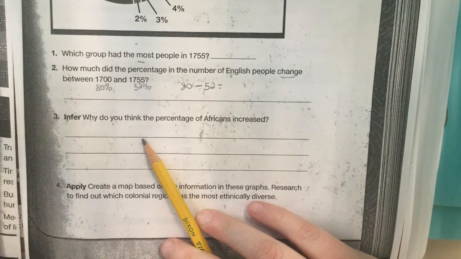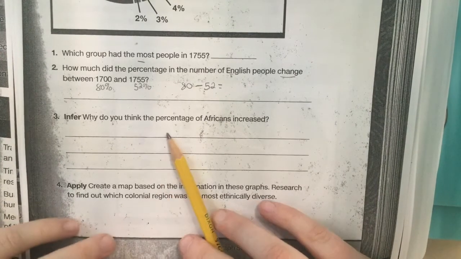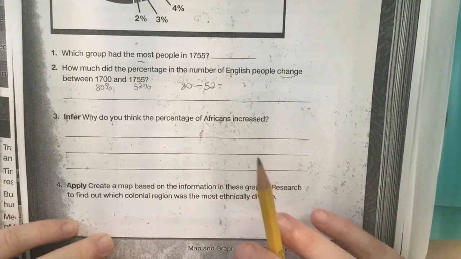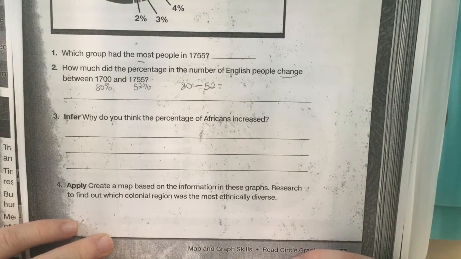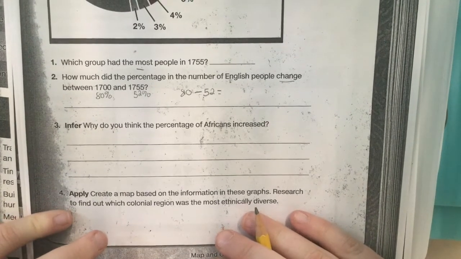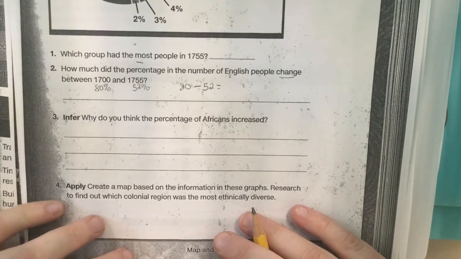And for the last one, why do you think the percentage of Africans increased? I want you to think about what we talked about in this chapter. Think about what was going on. Okay, what would cause the African population to increase from 11% to 20% in 55 years? That's all the information I'm going to give you. You have to go back in the text and find out.